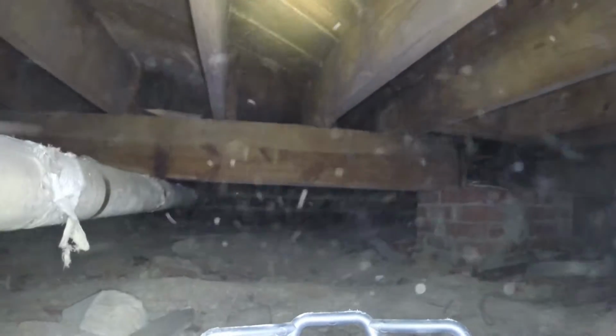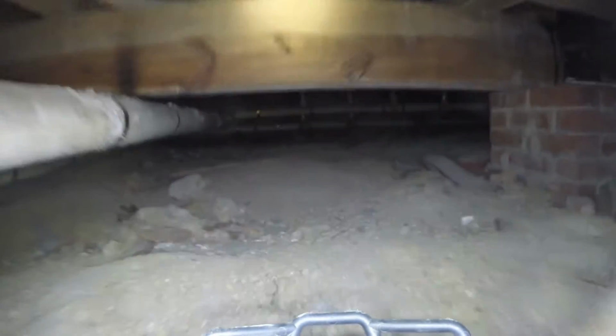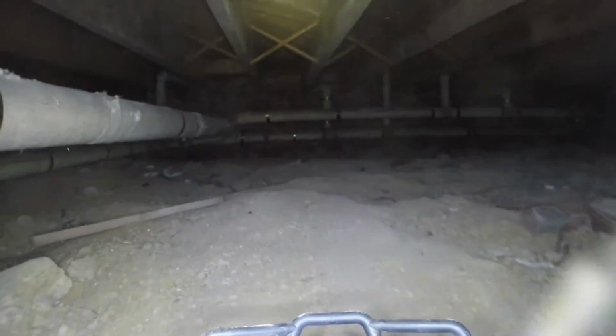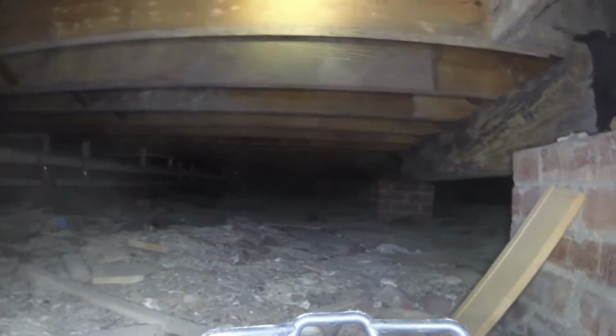Now, we didn't look at all of them, but the ones we did look at, we did not see exit holes. Exit holes are little small pinholes that you would see from what is called powder post beetle activity. Now, powder post beetles do love crawl spaces, especially when they're wet, muddy, and you have moisture contents of 20% and greater. This crawl space didn't quite fit that criteria.